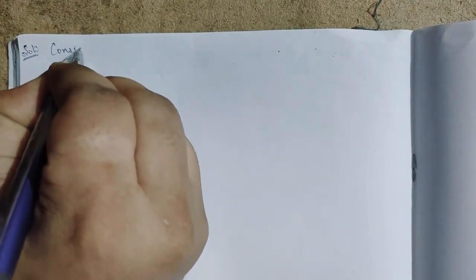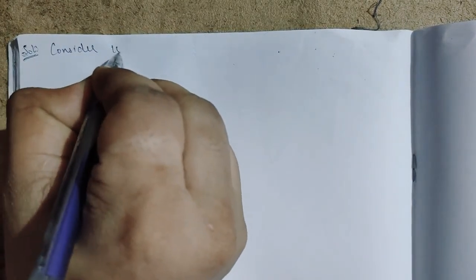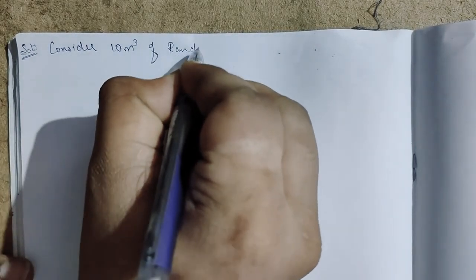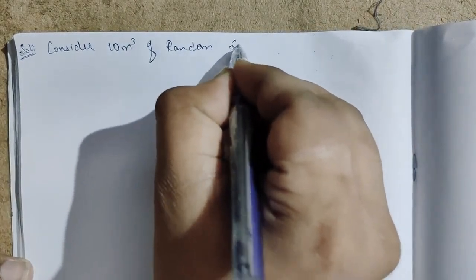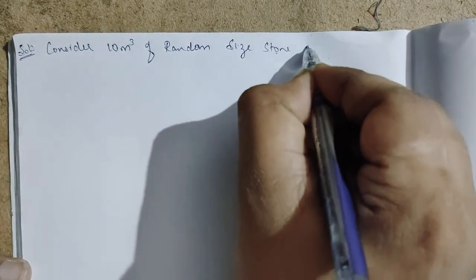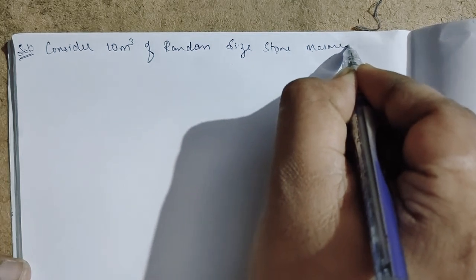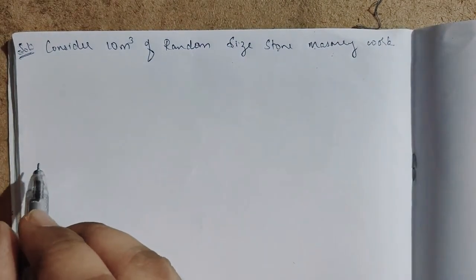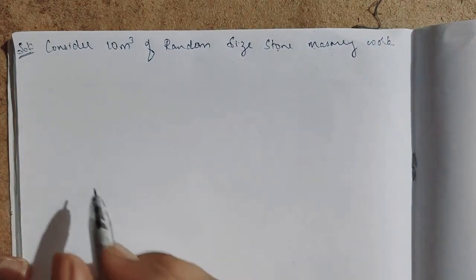So the solution: we will assume 10 meter cube of random size stone masonry work, and we'll directly tabulate the results.